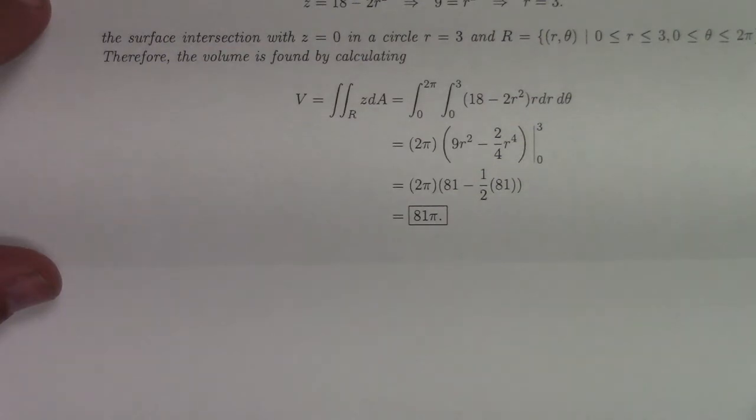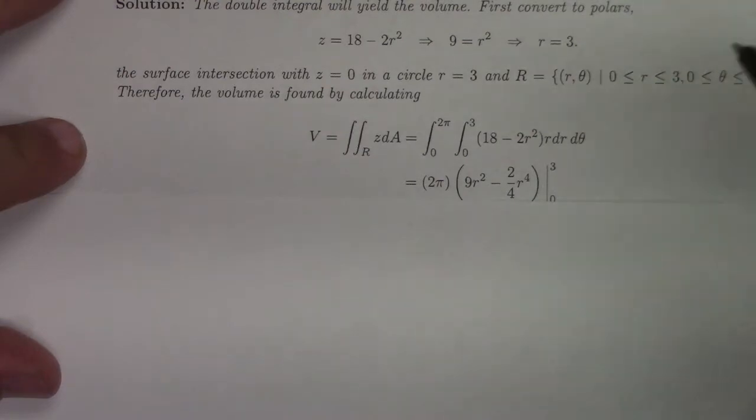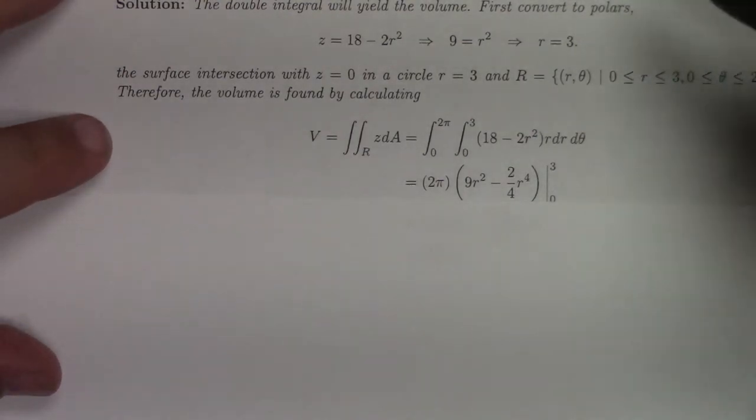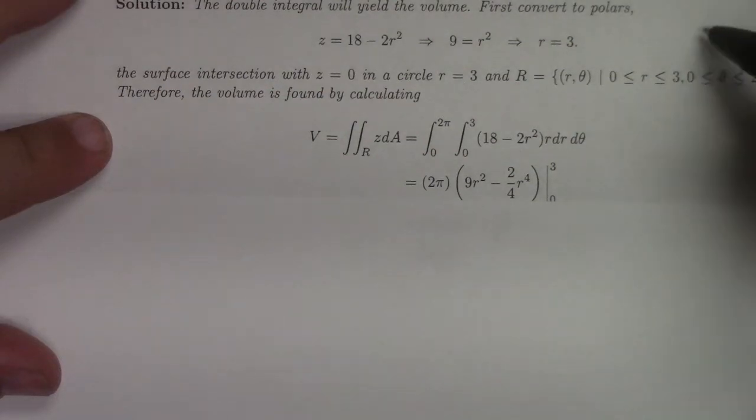Let's see here. Oh, I see what I'm doing. I'm supposing z equals to 0. Oh, the z equals 0 is the other bound, right? So what this is actually one of these guys.